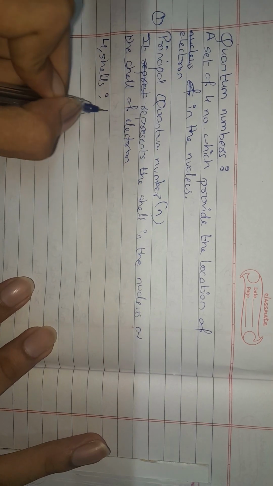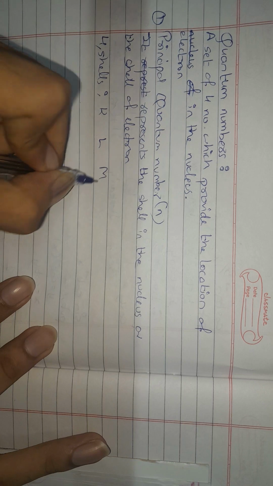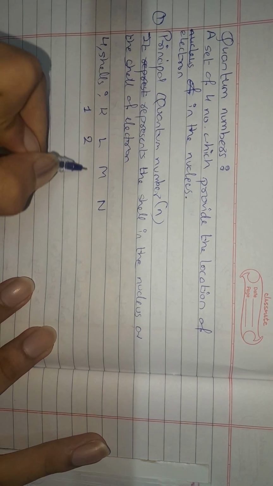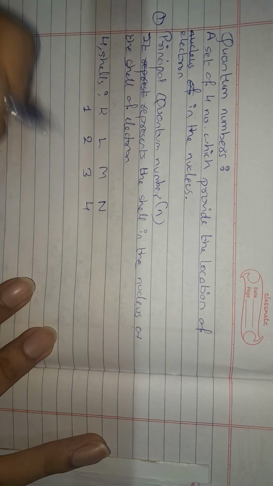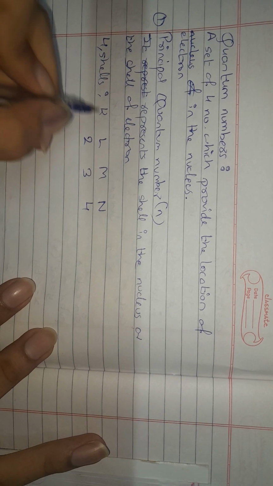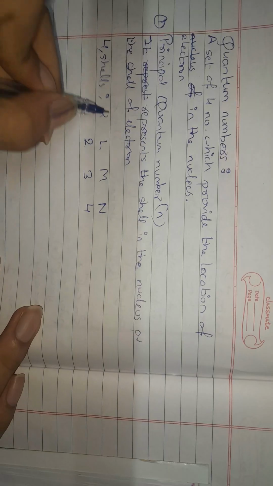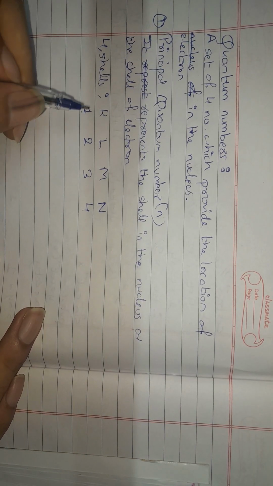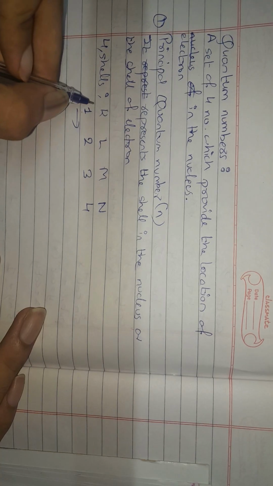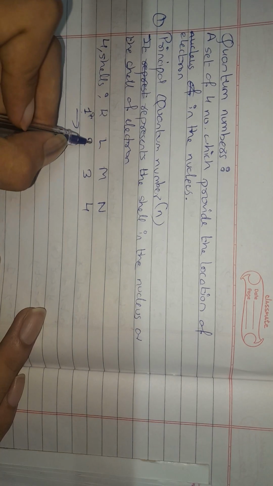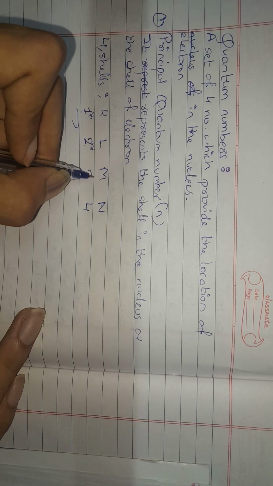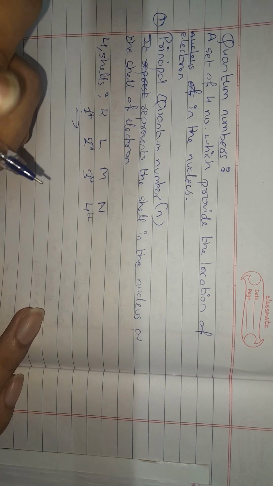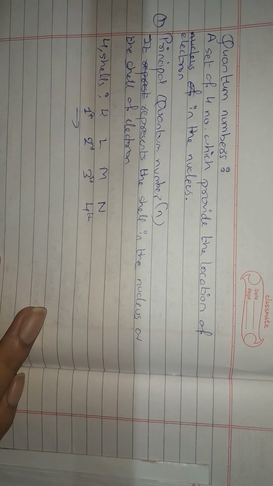They are K, L, M, N. K is the first cell, L is the second cell, M is the third cell, and N is the fourth cell. It is in increasing order, like K, L, M, N, O, P, Q, and the numbers are 1, 2, 3, 4, 5, 6, 7. So this is the principal quantum number.